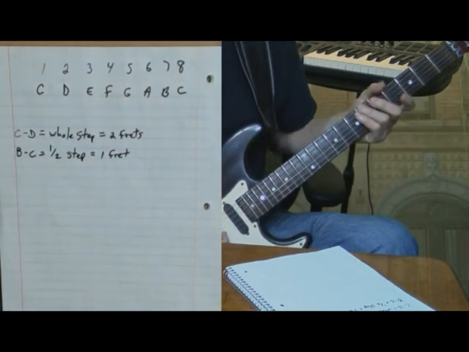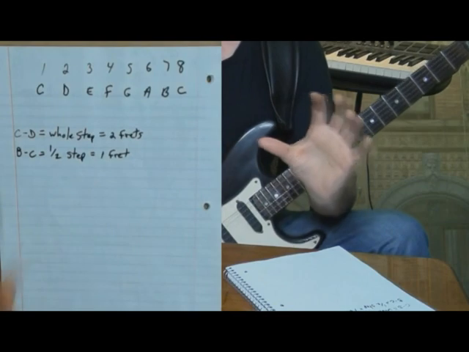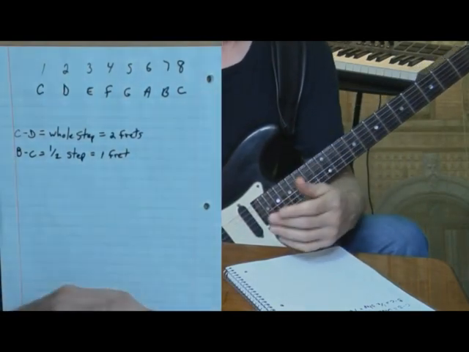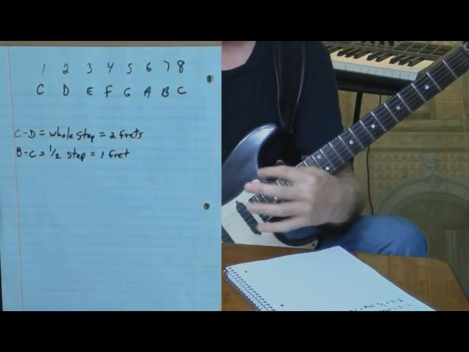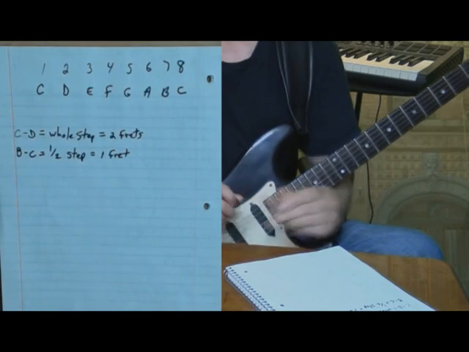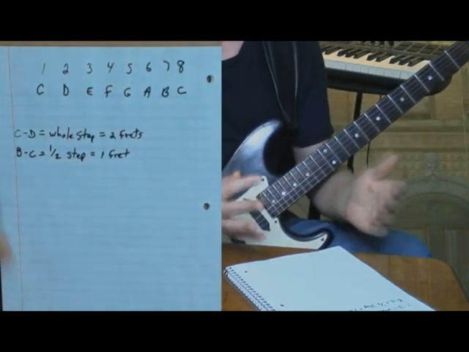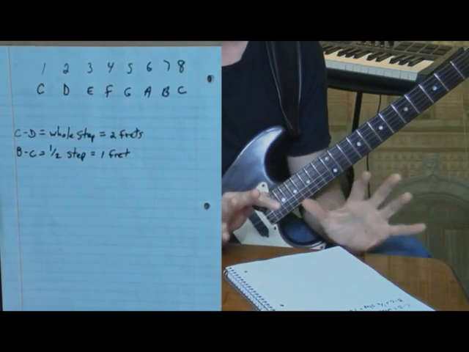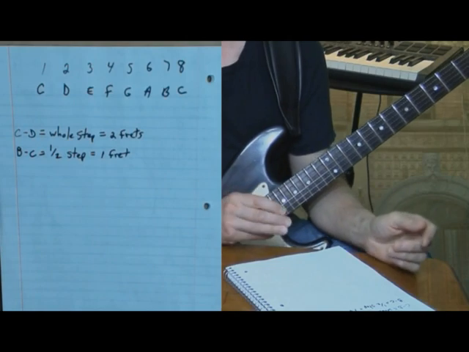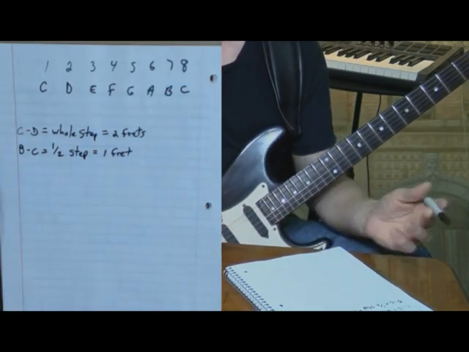So that's the whole fretboard. That's everything you need to know. It's kind of like computers, where everything is made up of zeros and ones. All the audio, all the images, it's all zeros and ones. And on the fretboard with music, the relationships of the notes can all be broken down into half steps and whole steps, right? So whole step, 2 frets; half step, 1 fret.